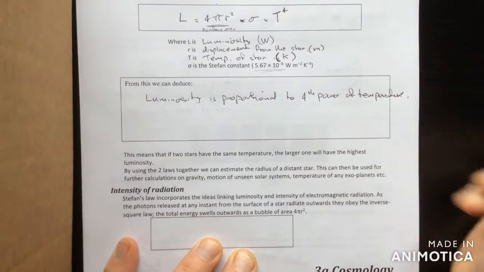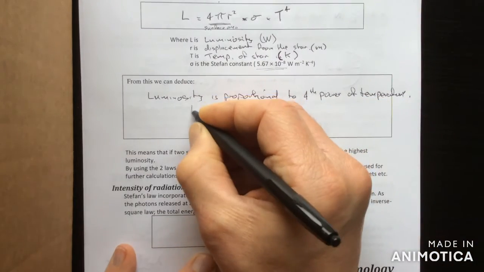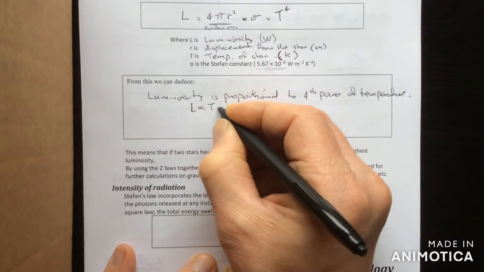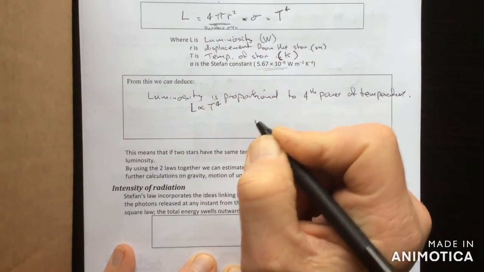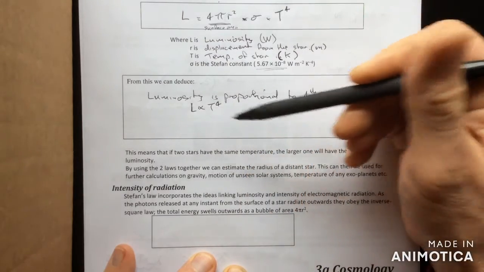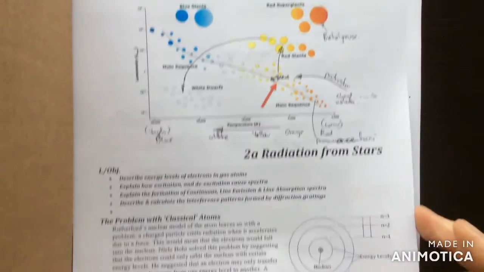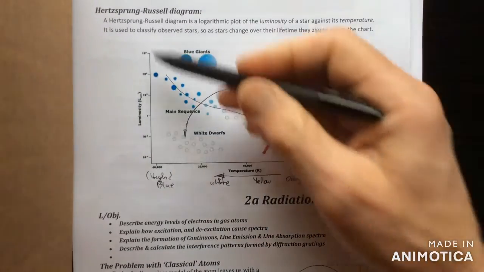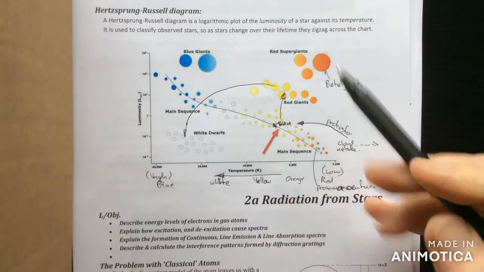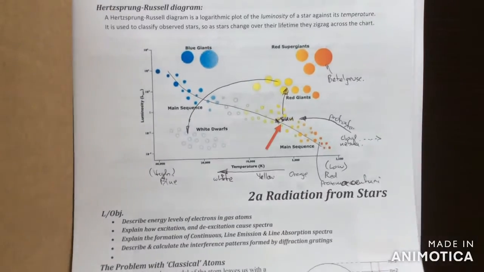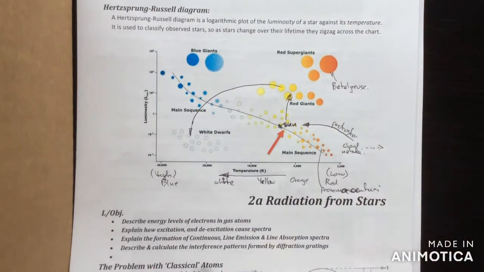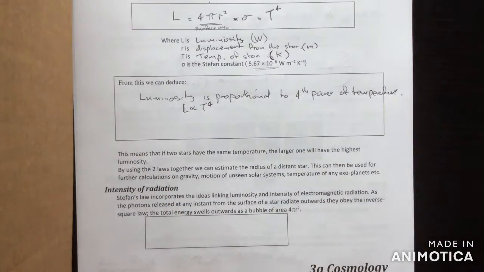So L is proportional to T to the power of 4. In a standard star, if we go all the way back to that Hertzsprung-Russell diagram, there should be a link between these. But it gets a bit more complicated because of the process going on inside the star. But there is a link.